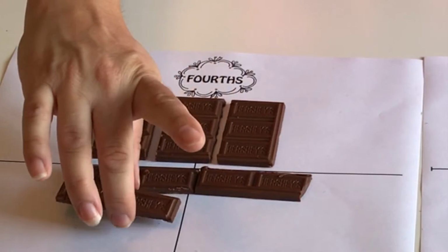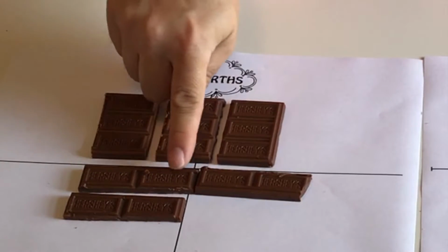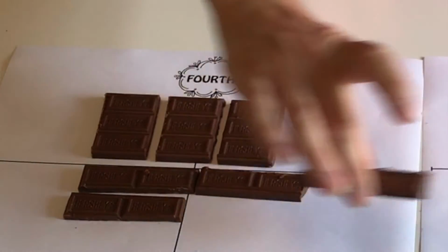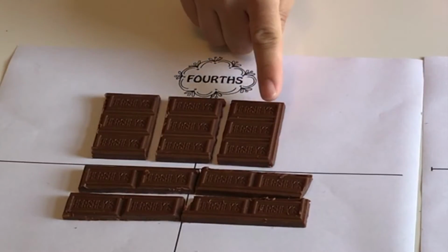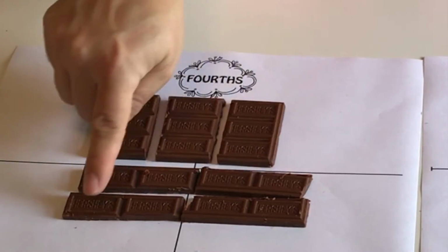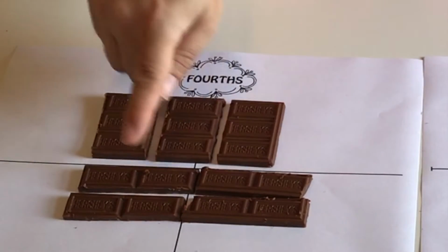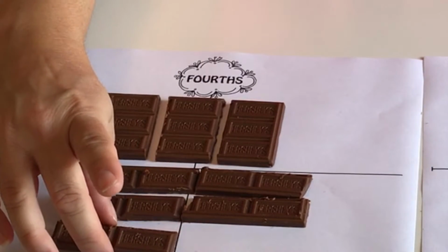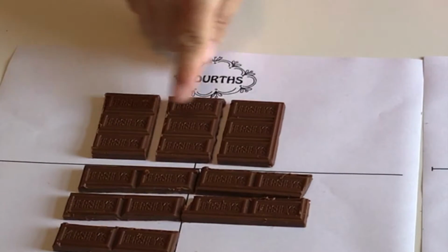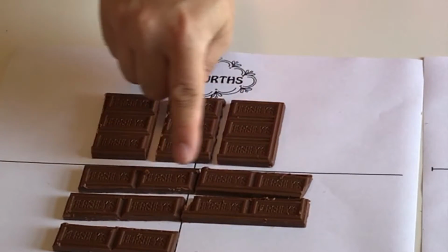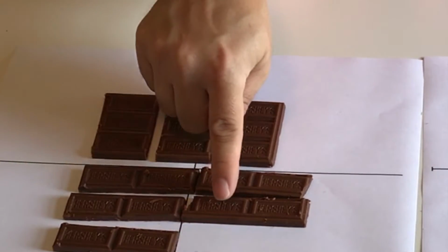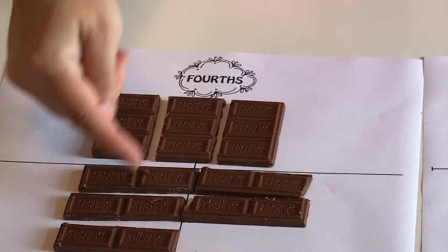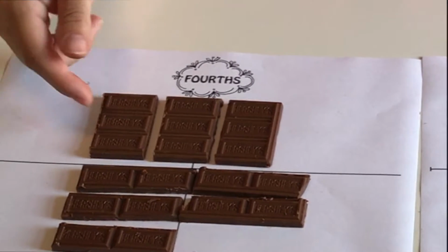So take another. 1, 2, 3, 4, 5, 6. Still not equivalent. How about 4/6? 9 here. 1, 2, 3, 4, 5, 6, 7, 8. Almost, but not quite. So let's take another 6th. Now we have 5/6 here. 9 rectangles here. 1, 2, 3, 4, 5, 6, 7, 8, 9, 10. 9 here, 10 here. We actually can't make equivalent fractions using sixths.